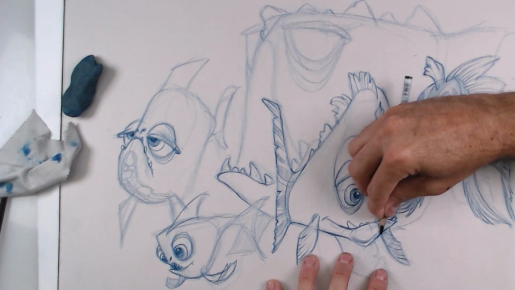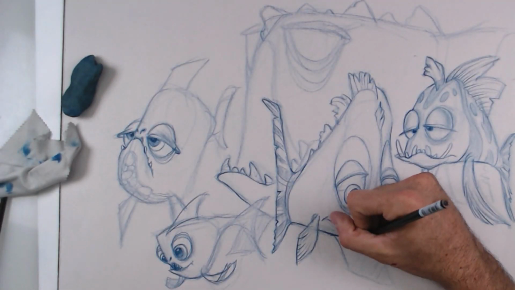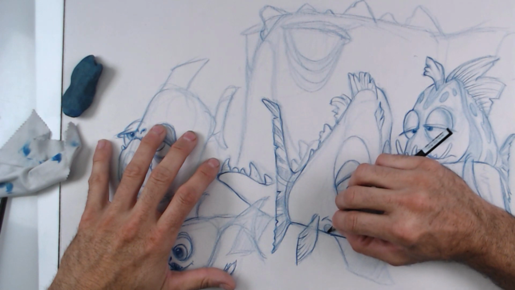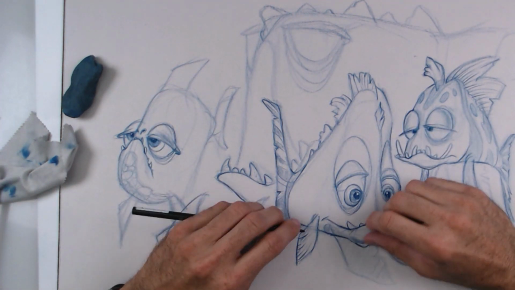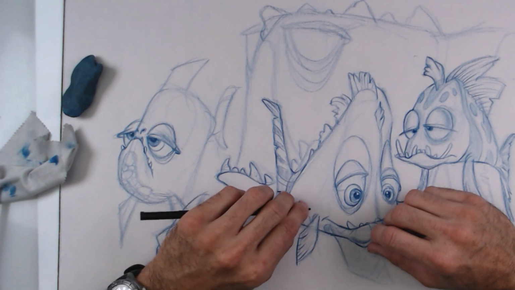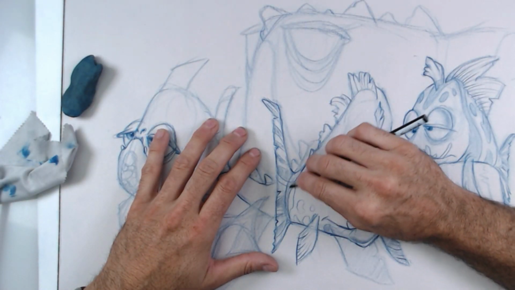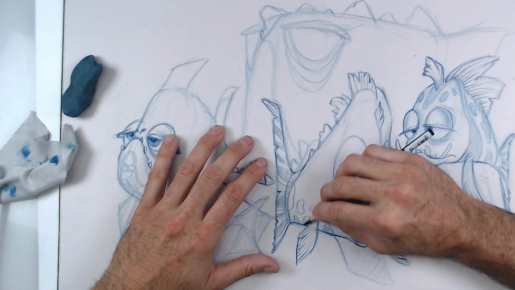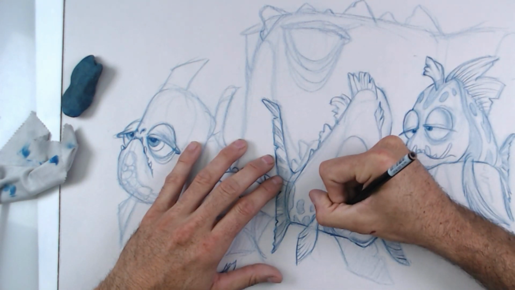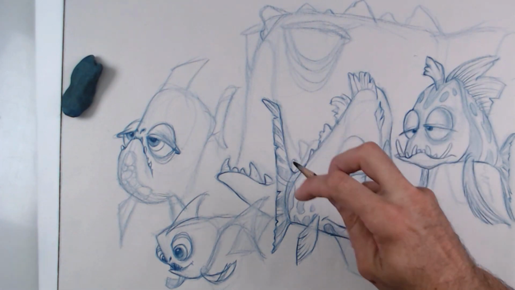I'm not trying to render too much, but there's a couple places in here I just like to throw in detail. If I know it's a detail or a focal point, I'll throw the pencil on its side and go in there and pop out a lip or get part of a shape. I'm trying to get this texture to wrap around the form of the fish and make it look realistic.